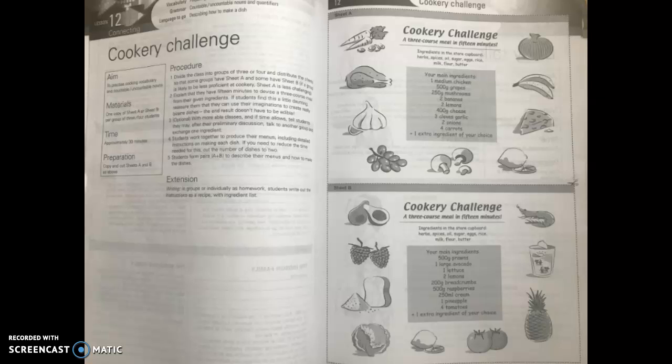They could imagine they're having a dinner party and talk together and decide what they're going to make from the ingredients. And so in order to get them to be using the target language, the quantifying language, they need to go into quite a lot of detail about the recipes and how they would make each dish in their 3-course meal.